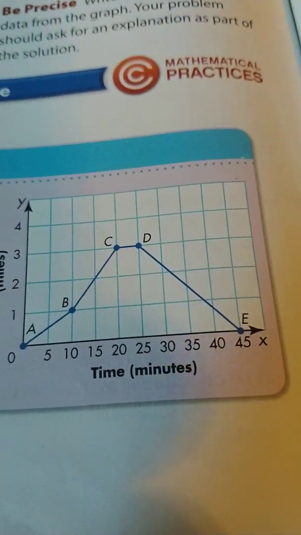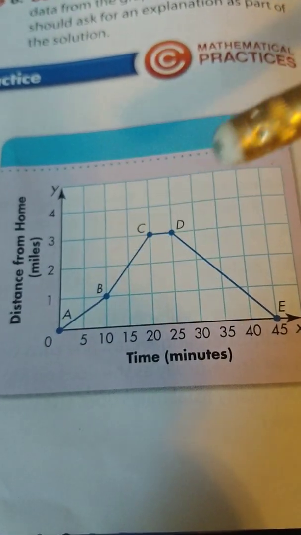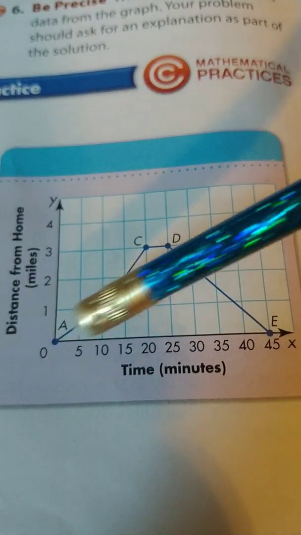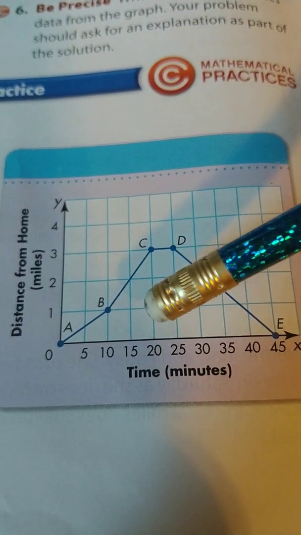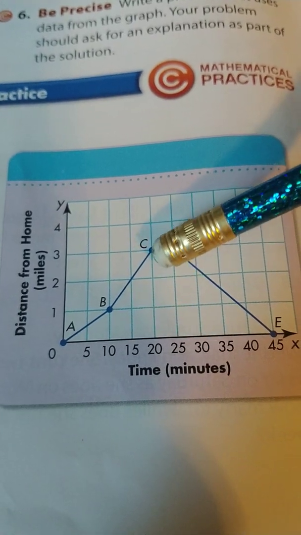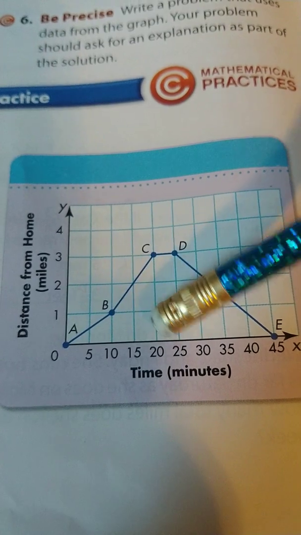We have a similar one down here with one added little bit. So distance from home in miles, so instead of blocks, it's miles, big deal. And you've got time going across the bottom. A to B, who is this here? We don't know. Jim. This is Jim. Jim went biking. Jim traveled 1 mile in 10 minutes. And then, going from B to C, he traveled an additional 2 miles. Now he's 3 miles away from his house. And that took him another 10 minutes.